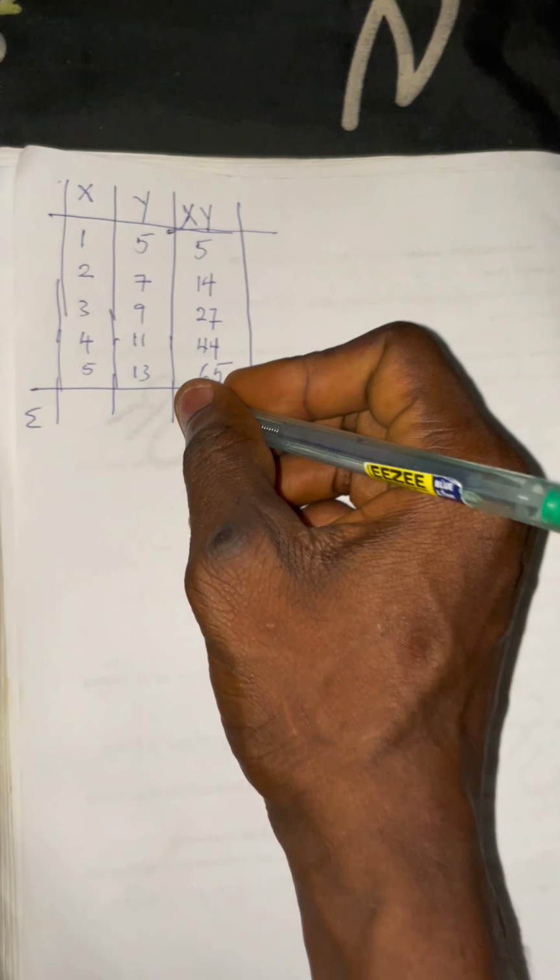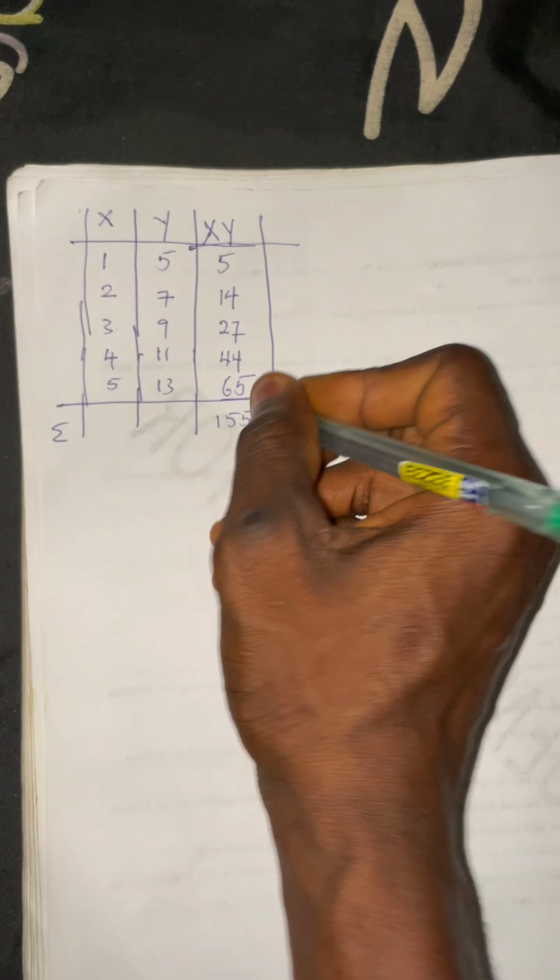Summation of xy, if we sum it together, we have 5 plus 14 plus 27 plus 44 plus 65. The answer should give us 155.